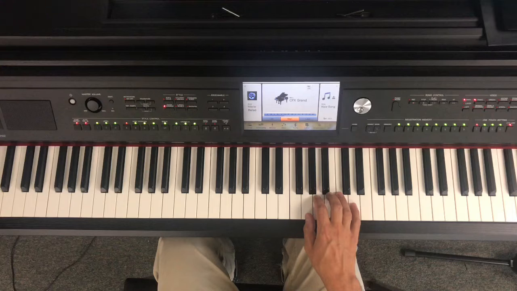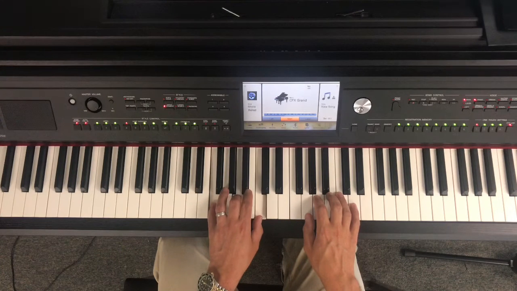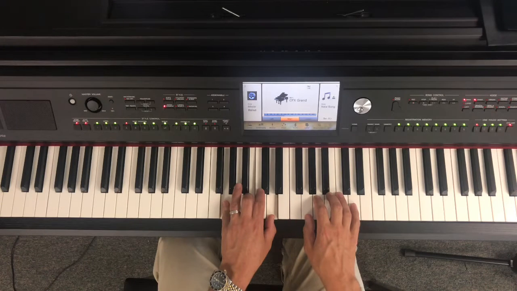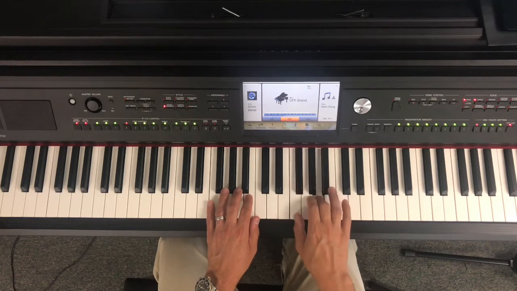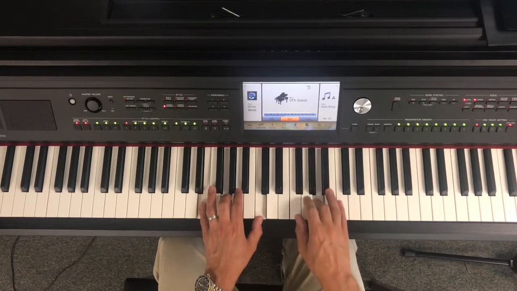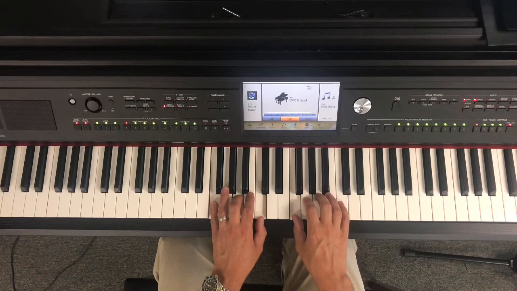Now the chords would change in the same degree. So if I'm starting out with an F chord, my F chord would have changed to a G chord in the key of G. So both hands together. Everybody moves up.